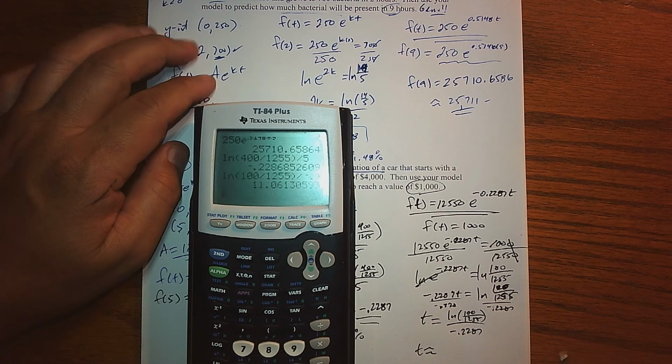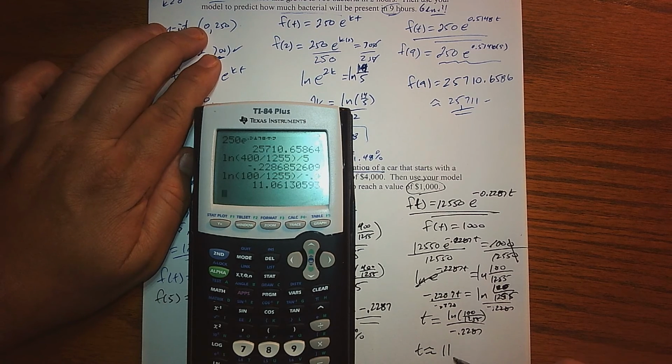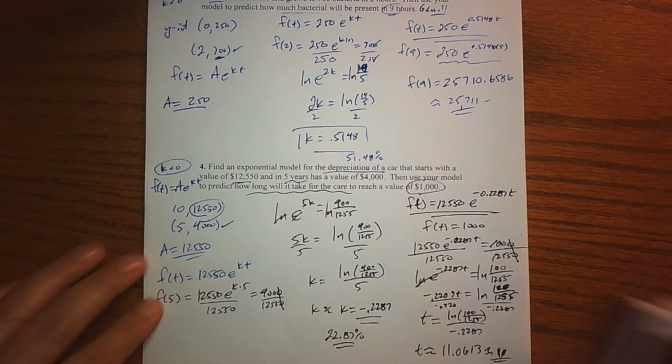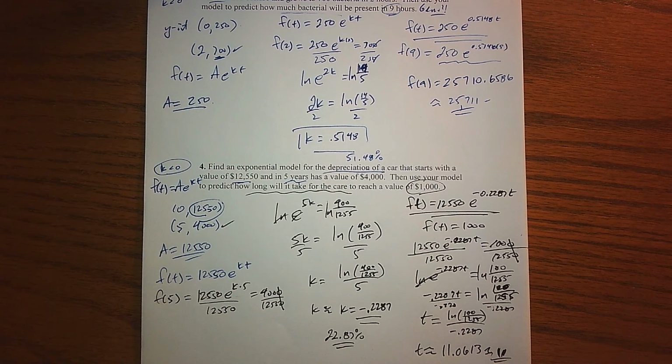So it'll take 11.0613, roughly 11 years for the car to reach $1,000. Again, according to this model, if it keeps depreciating almost 23% each year. Under this model, it'll have $1,000 of value after 11 years. When I own the car for 11 years, maybe it's just scrap metal, who knows?